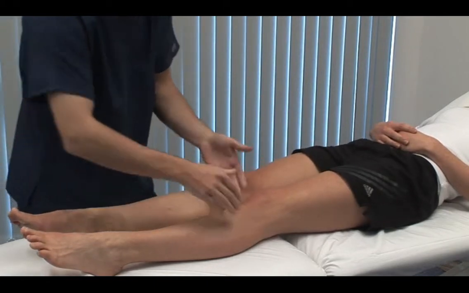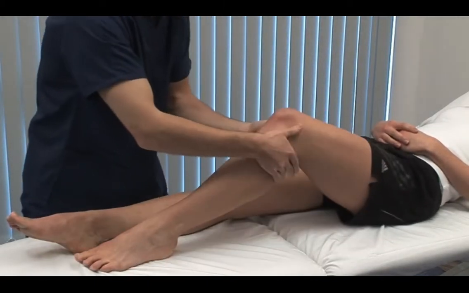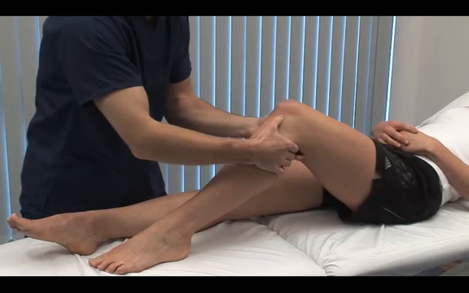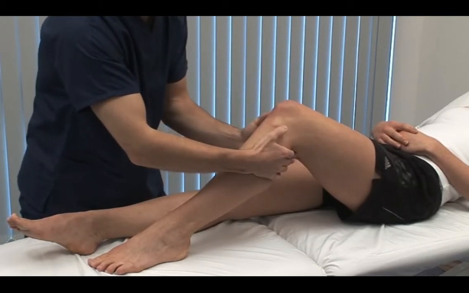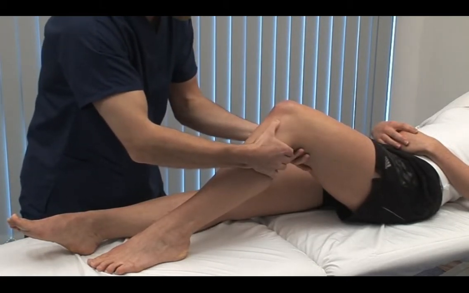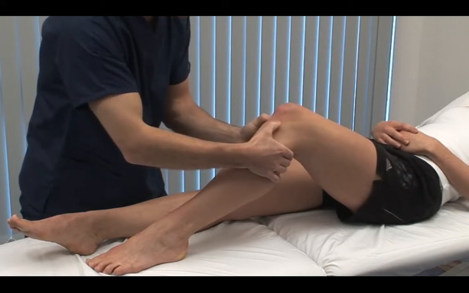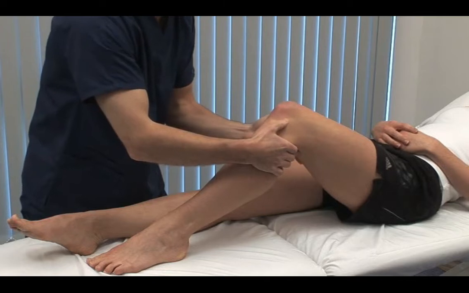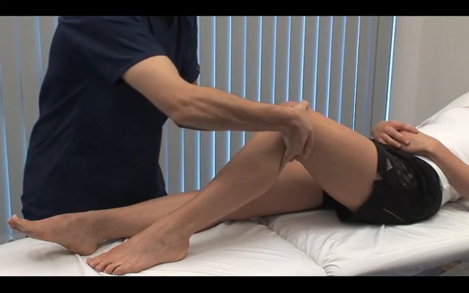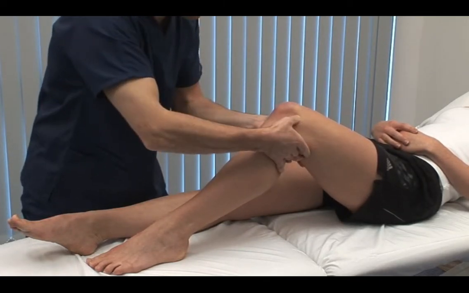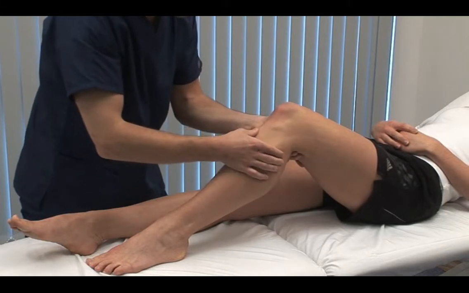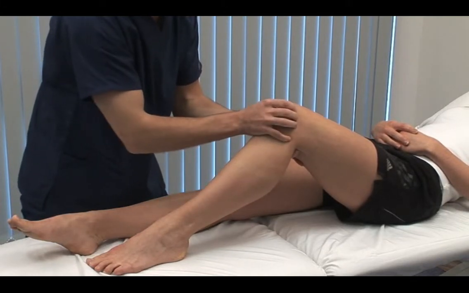And the same on the other side. The joint lines are most easily felt with the knee at 90 degrees. Focal tenderness may be due to a meniscal or collateral ligament injury. Isolated tenderness of the tibial tuberosity may be due to Osgood-Schlatter's disease, which is a traction osteochondritis.